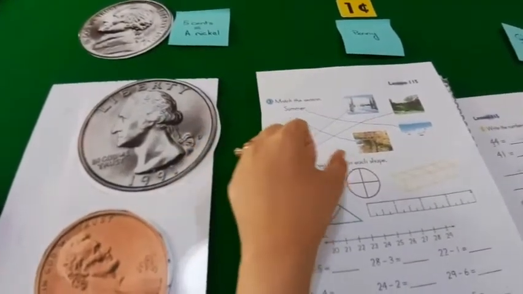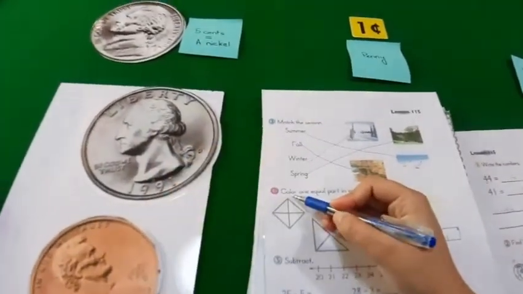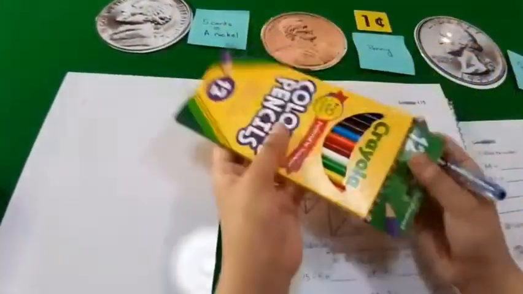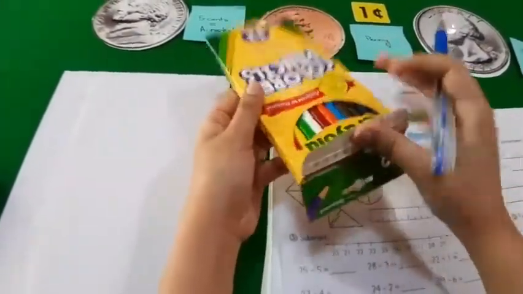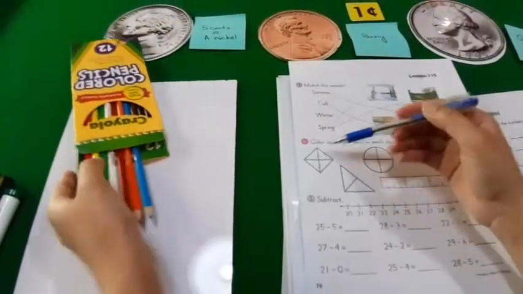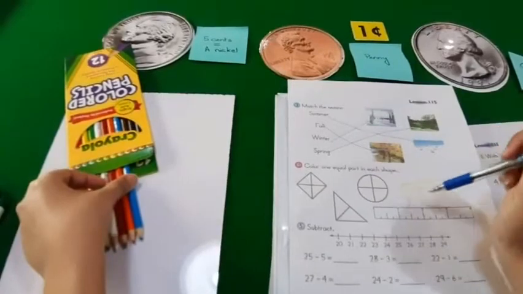Color 1 equal part in each shape. Color. All right, I have my colors here. Do you guys have your colors there with you? Let's take your colors out and let's color. Now these pictures, can you see all these pictures, different pictures? They are all divided into equal parts.